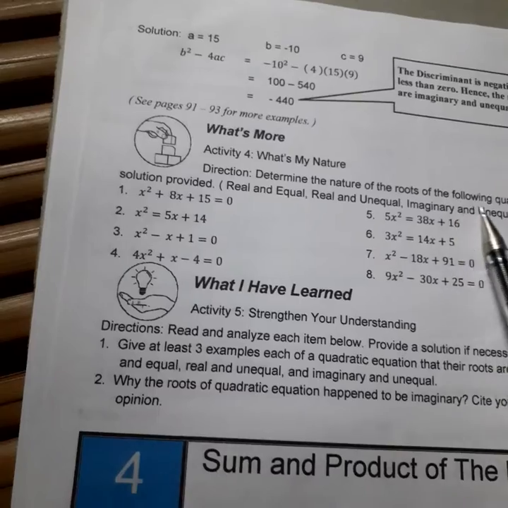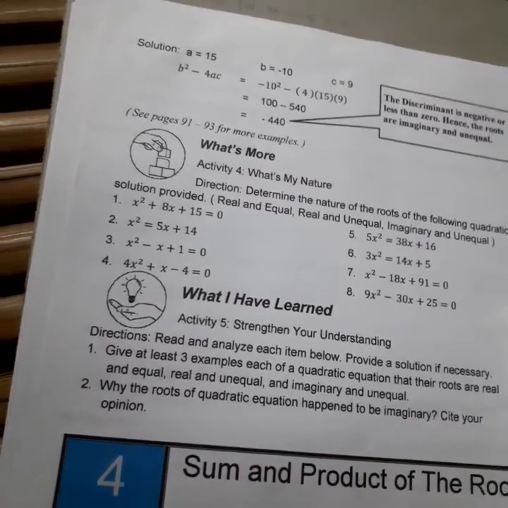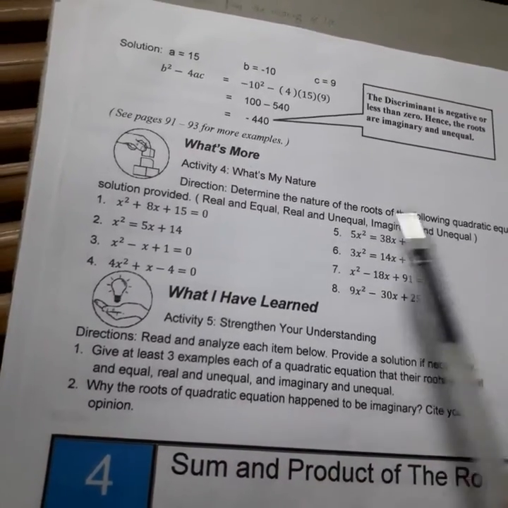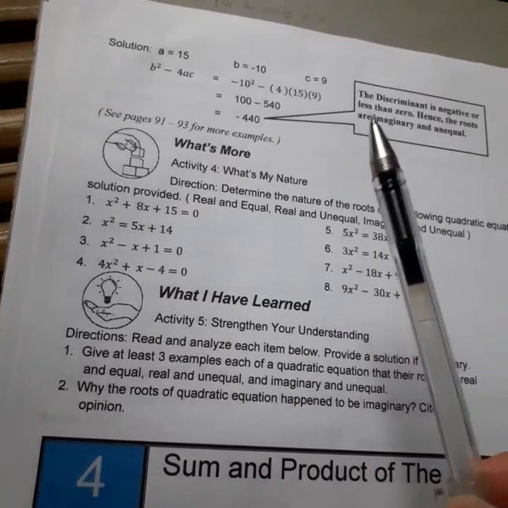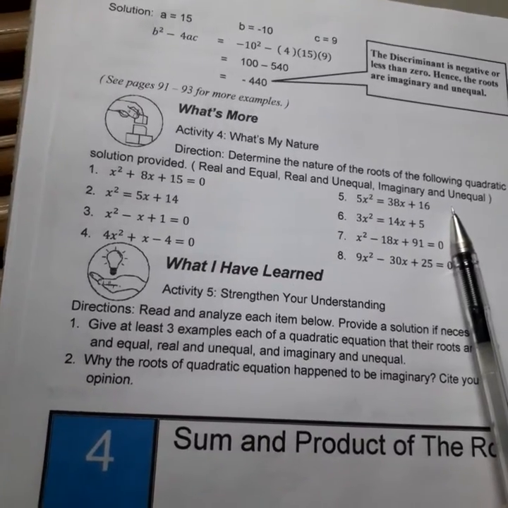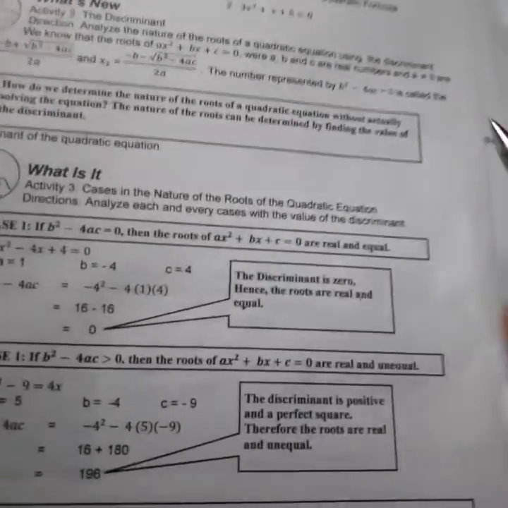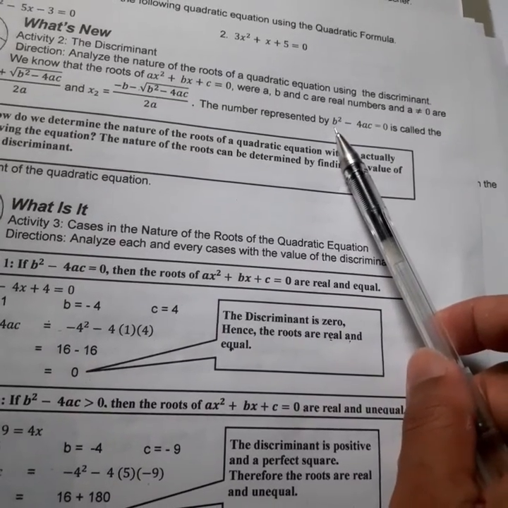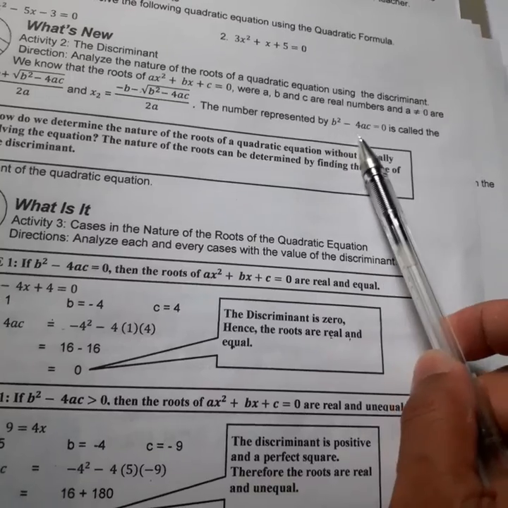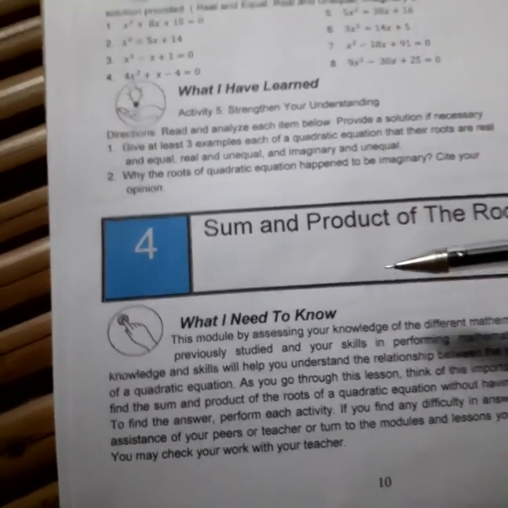Determine the nature of the roots of the quadratic equation with the solution provided. Identify, for items 1 to 8, if the given equation is real and equal, real and unequal, or imaginary and unequal, using the discriminant. What is the formula of the discriminant? This one, b squared minus 4ac. That's it. Then we have our lesson 4.